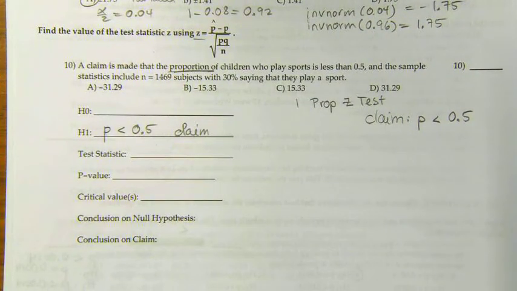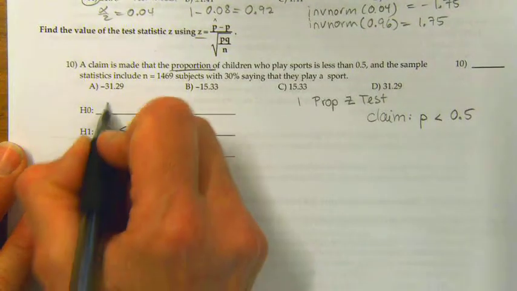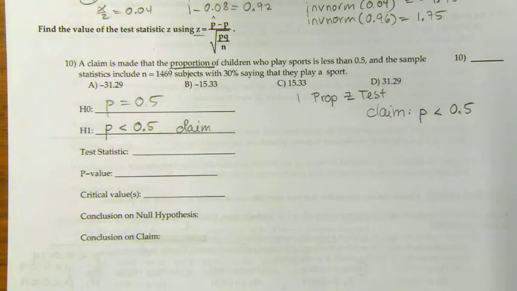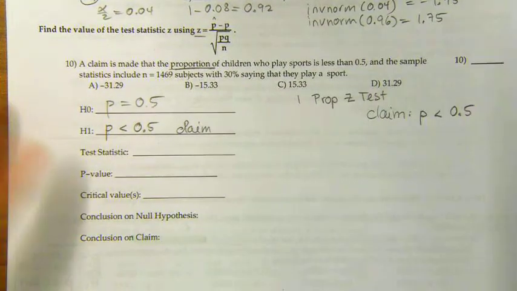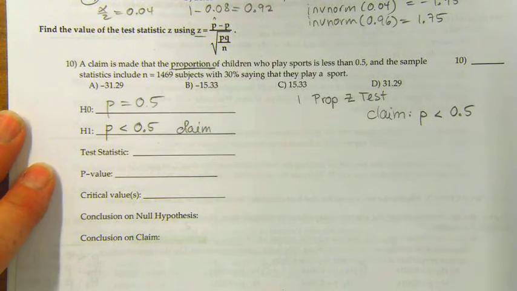What is the null hypothesis? P is equal to 0.5. The null hypothesis always has the same parameter and the same number, but with an equal sign. We looked at all 6 different possible ways of setting up these null and alternate hypotheses given a claim. All right, so this is important.